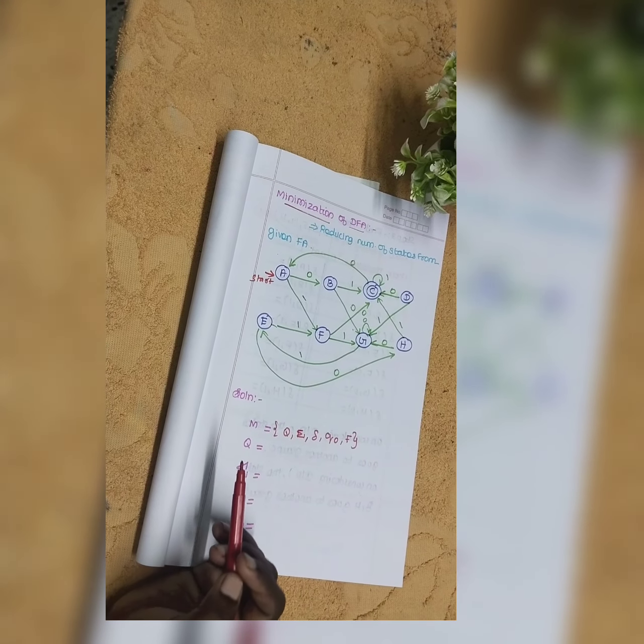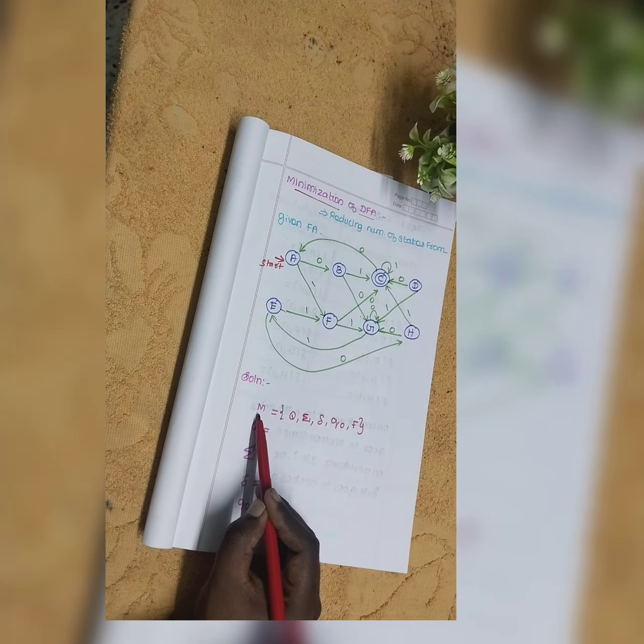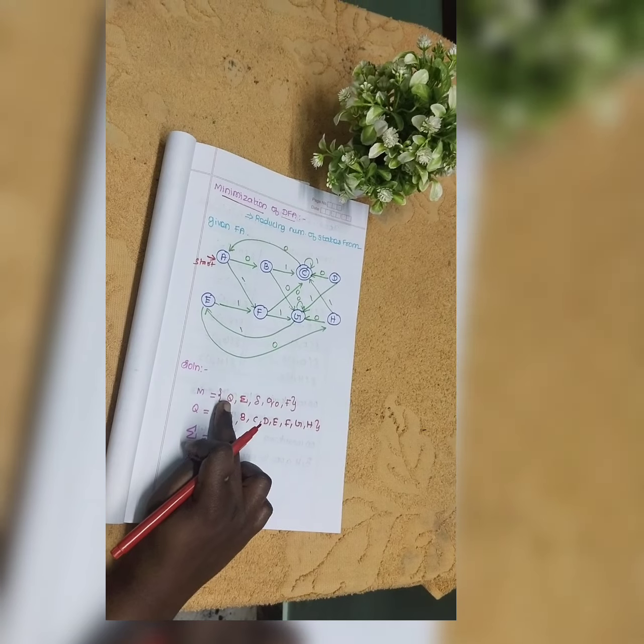Okay. So first step, you have to write the solution. In the solution, first you have to write what is M. M is nothing but the machine. The machine consists of Q. Q is nothing but the states. How many states do you have? That is Q. Here you have A to H states. So you have to write A, B, C, D, E, F, G and H. This is your Q, the states.